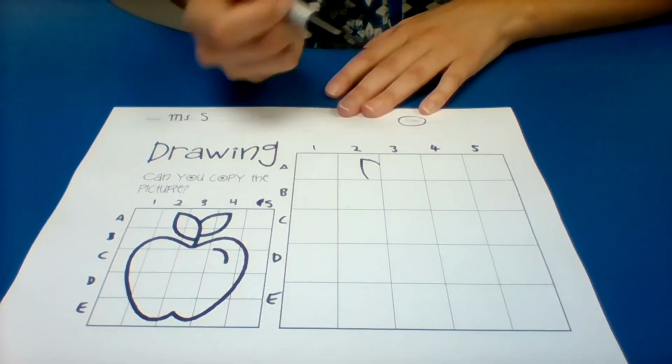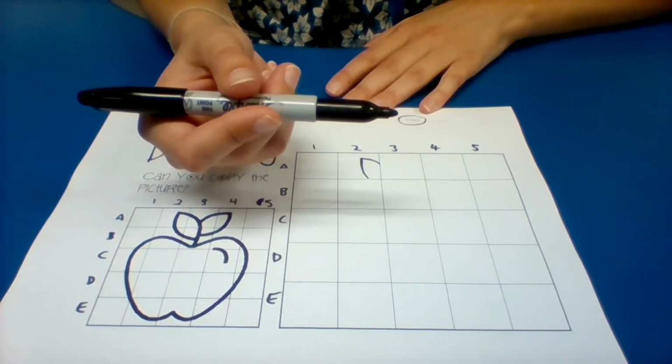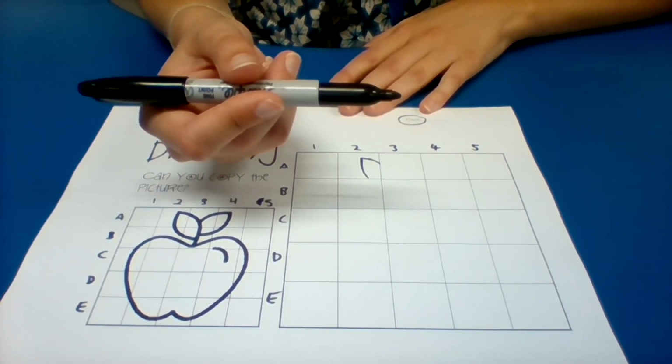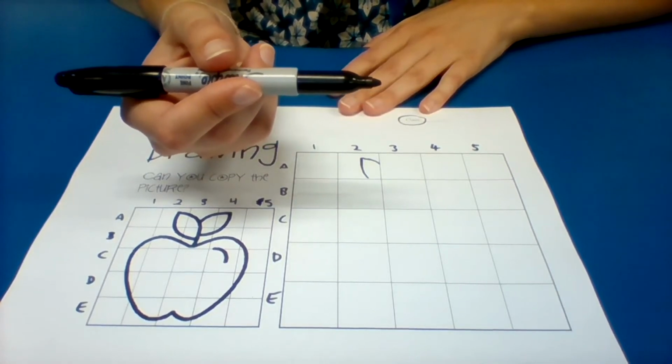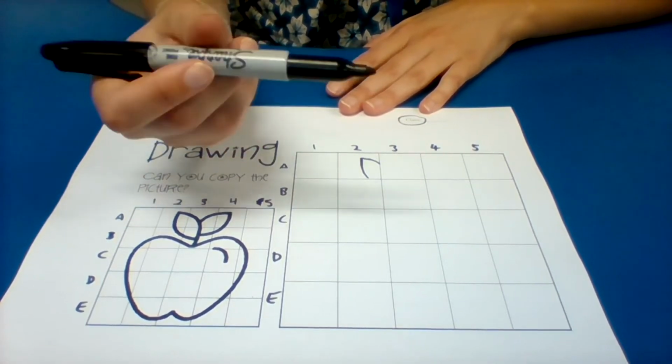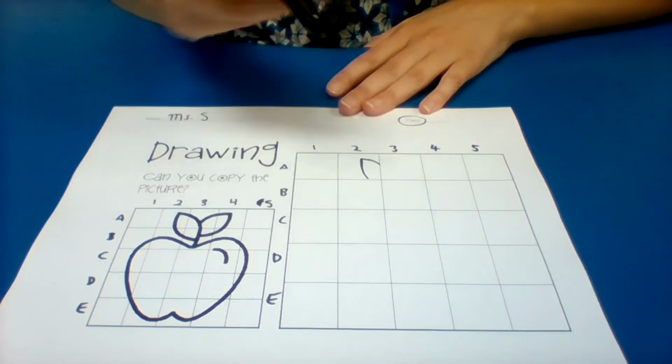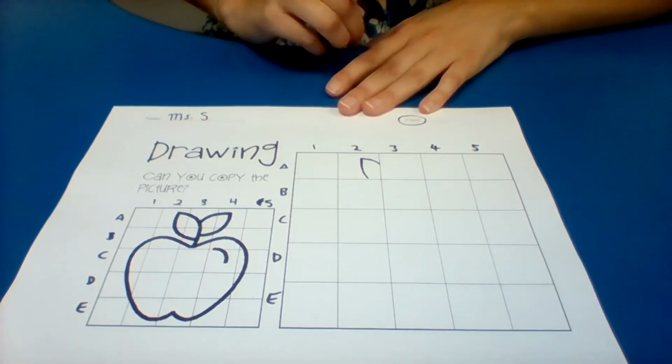Now, if you notice, I'm using a Sharpie marker. You'll be using pencil so that you can easily erase if you make a mistake, but you should also be making sure you're pressing lightly, you're sketching. The reason I use a Sharpie marker is so that you can see my drawing really well on the screen.